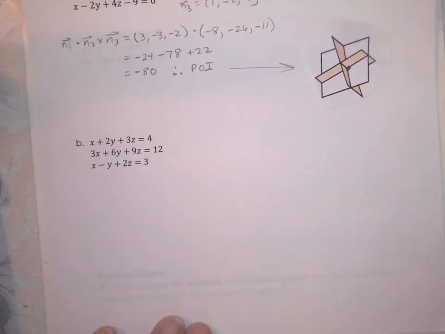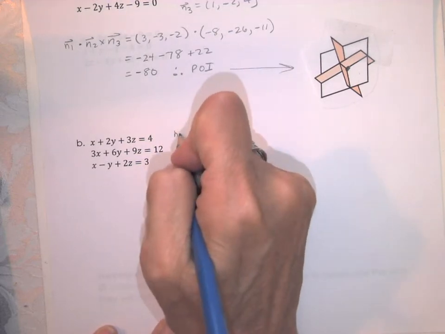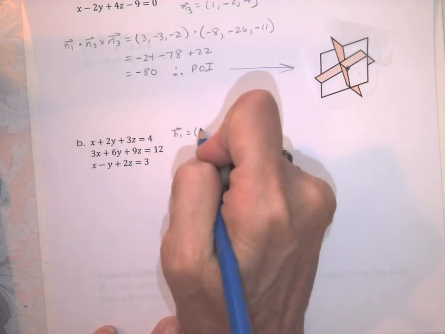All right, for B, again, we're just going to start off by looking at what our three normals are.